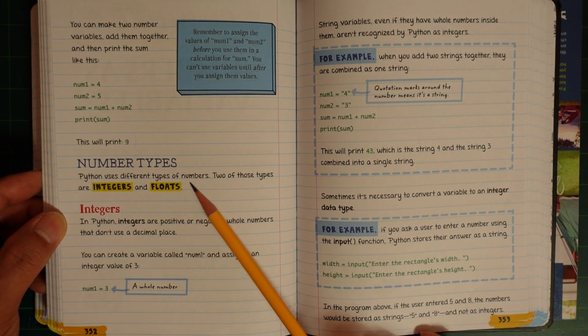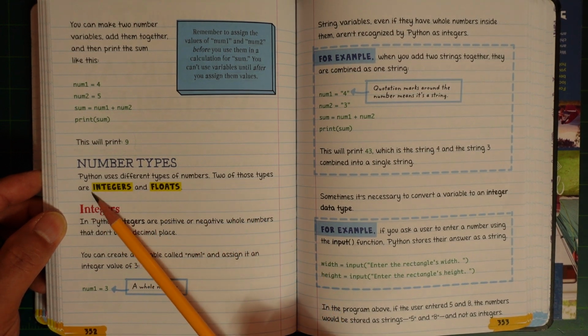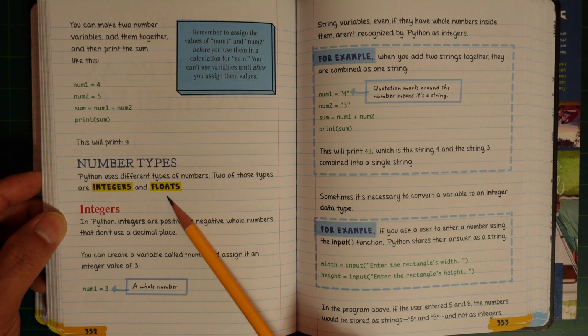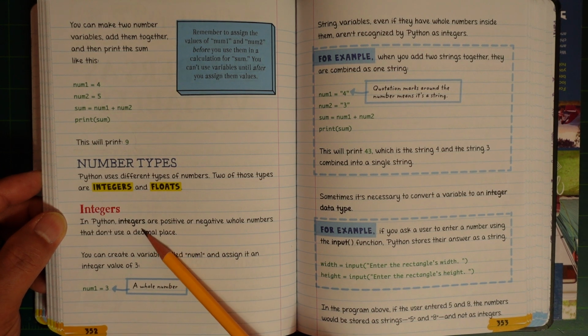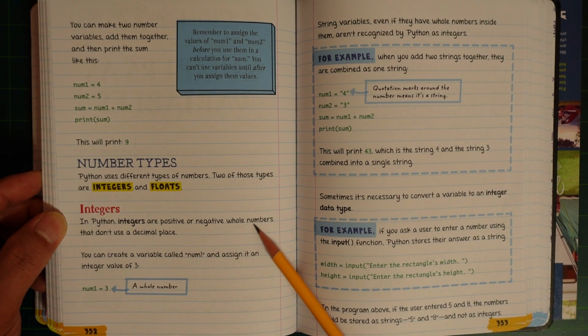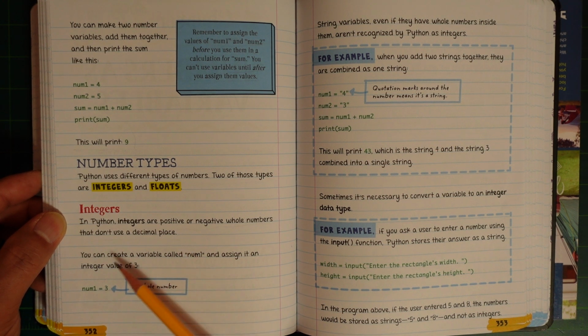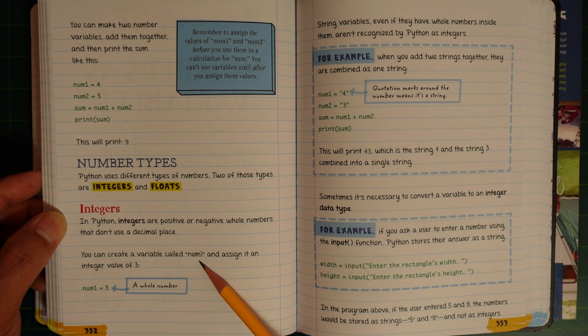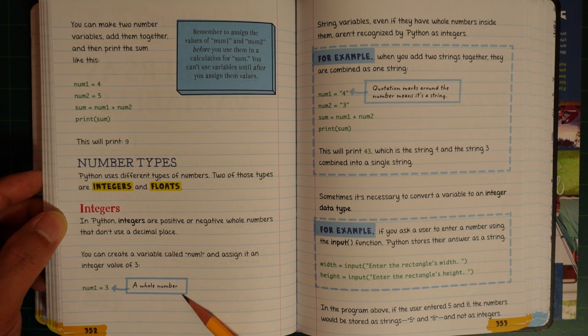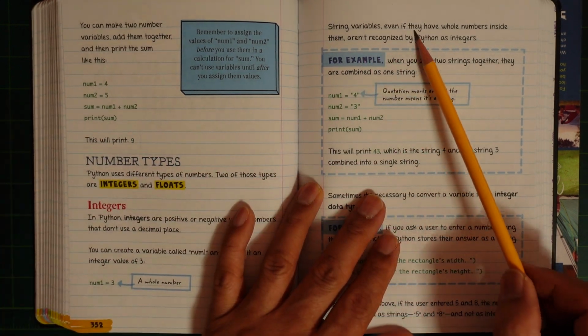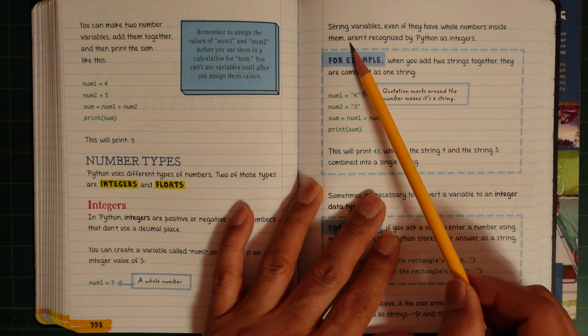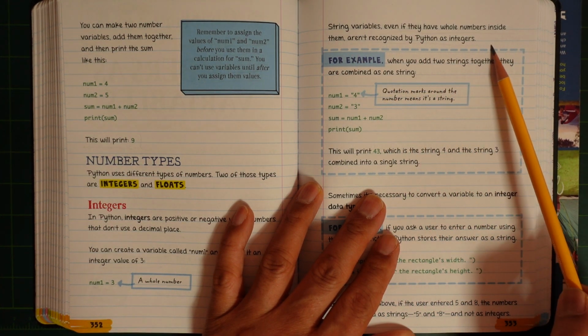Number types. Python uses different types of numbers. Two of those types are integers and floats. Integers are positive or negative whole numbers that don't use a decimal point. You can create a variable called num1 and assign it an integer value of 3. num1 = 3, a whole number. String variables, even if they have a whole number inside them, are not recognized in Python as integers.